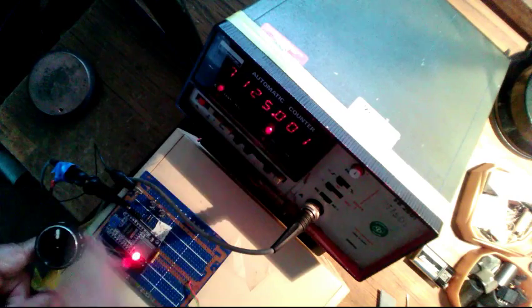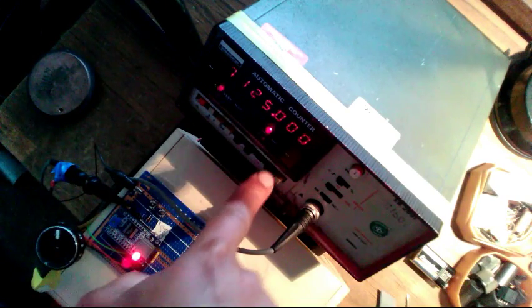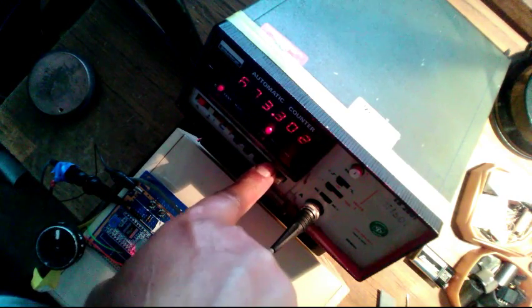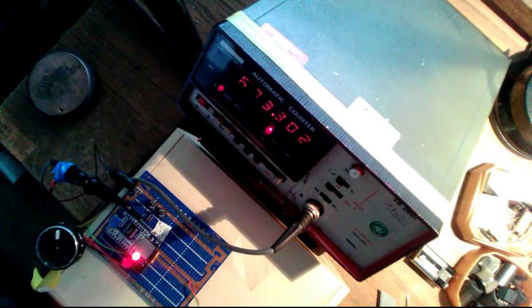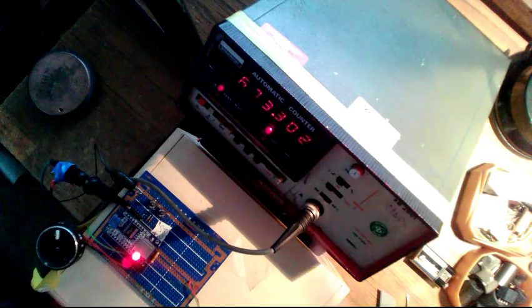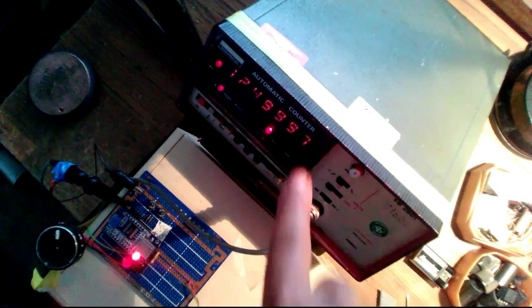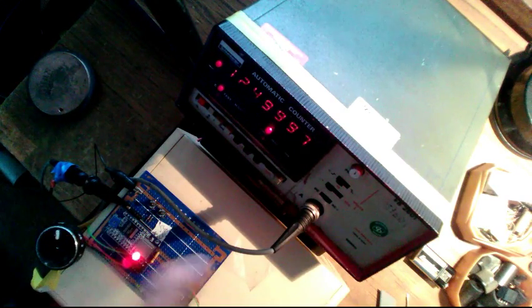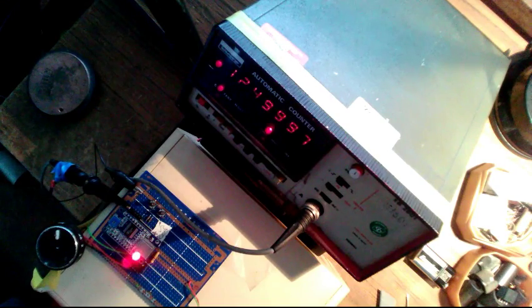Now to get a more accurate reading on that, on this professional timer counter, I can select a 10-second sample period, which means that digit now is 0.1 Hertz. Now you need a good timer counter to be able to do that. So I've calibrated that frequency to within 0.3 of a Hertz, which is good enough.